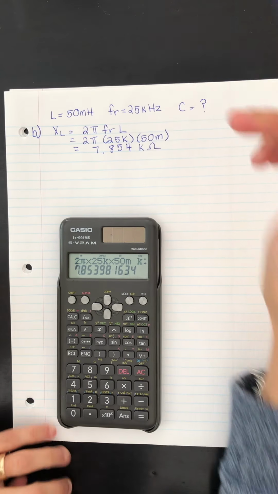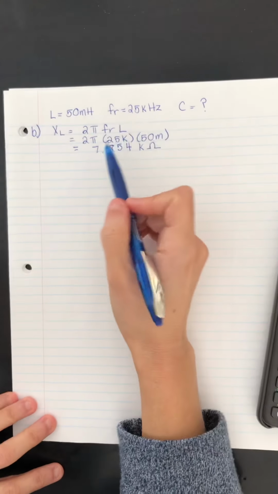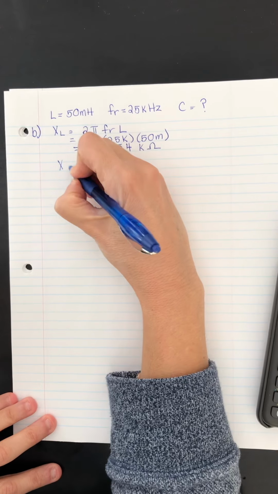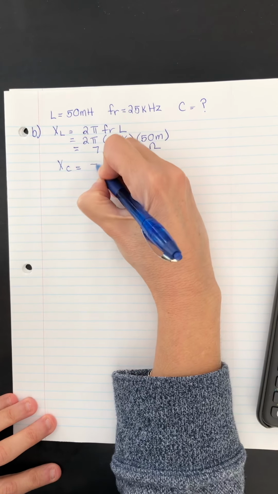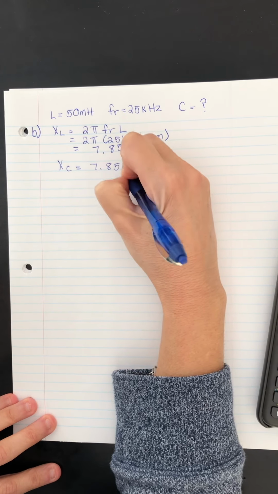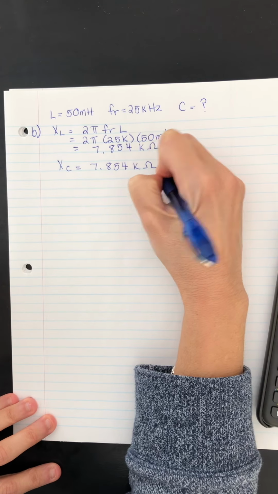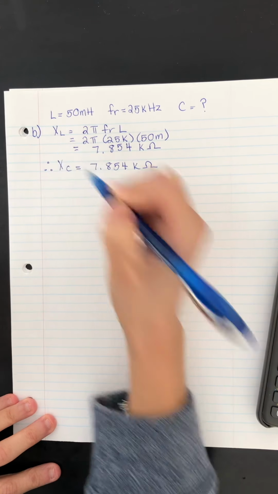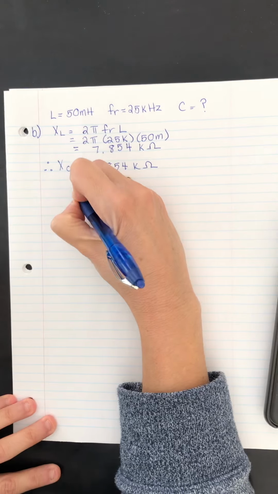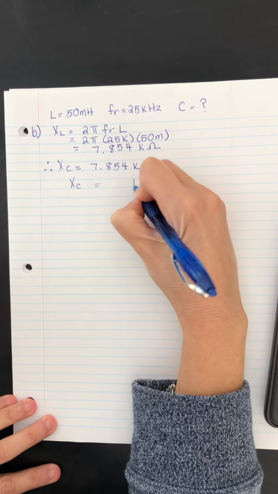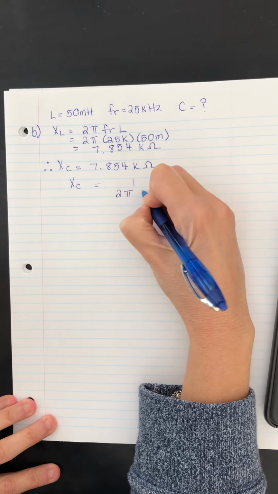And then once you have that value, you know that that is also equal to XC, since we are at the resonant frequency. And then the formula for XC looks like this.